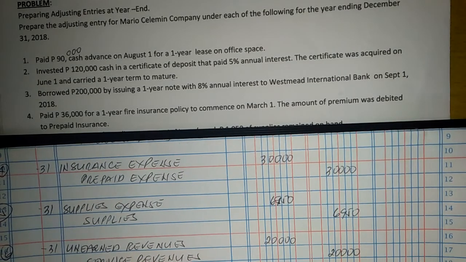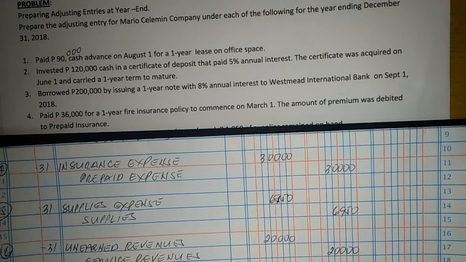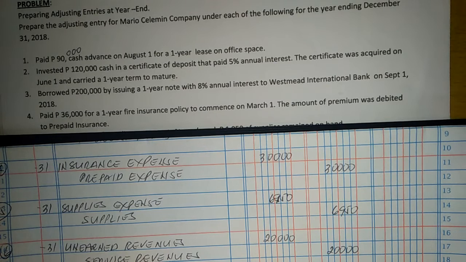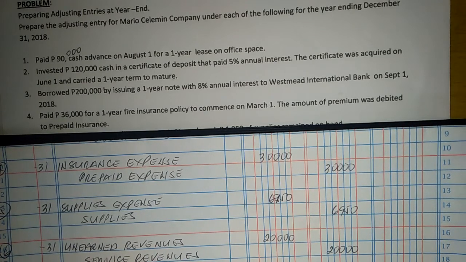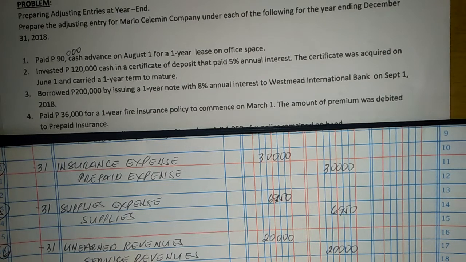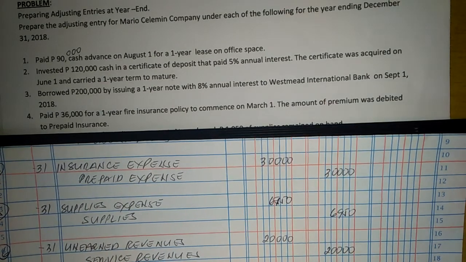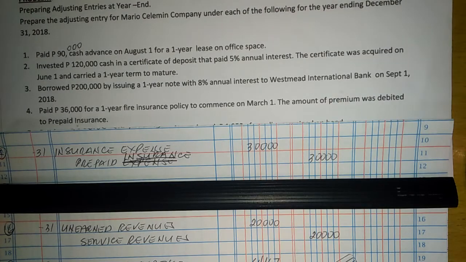Our entry, December 31: debit insurance expense, 30,000. Credit prepaid insurance, 30,000. Okay, ulitin natin. Debit insurance expense, 30,000, and credit prepaid insurance, 30,000.